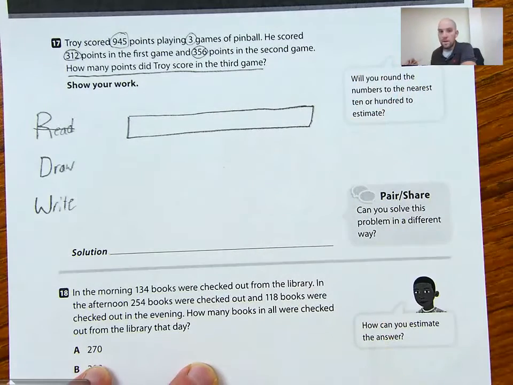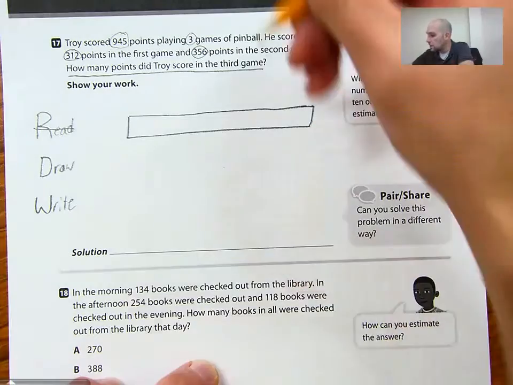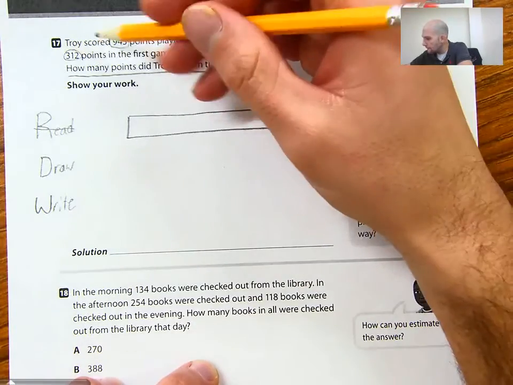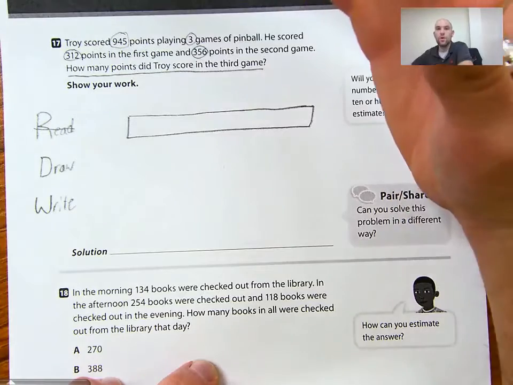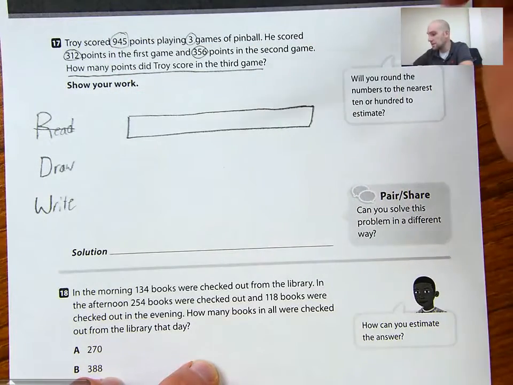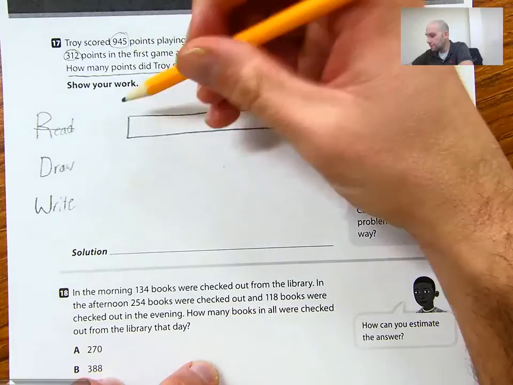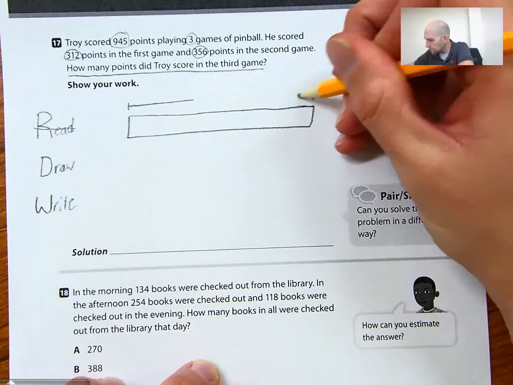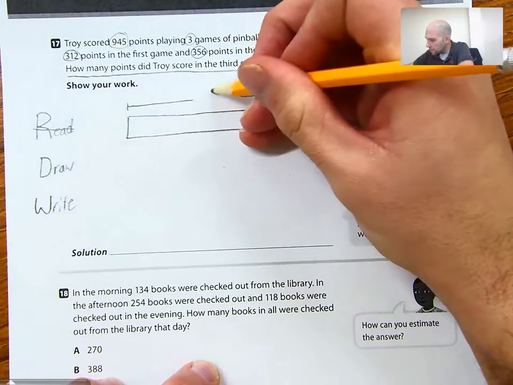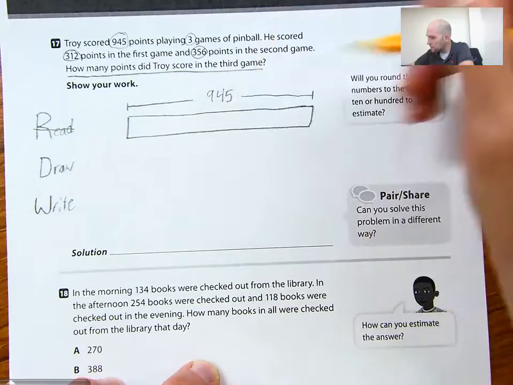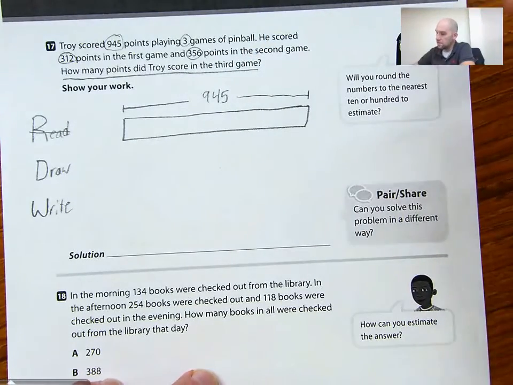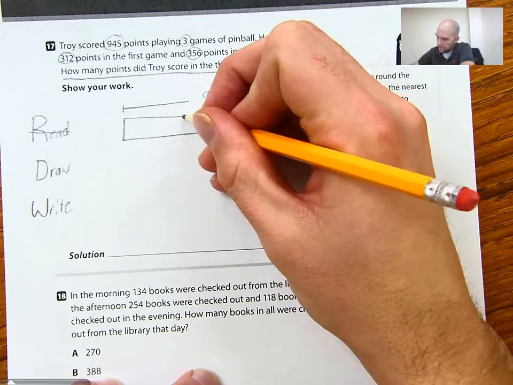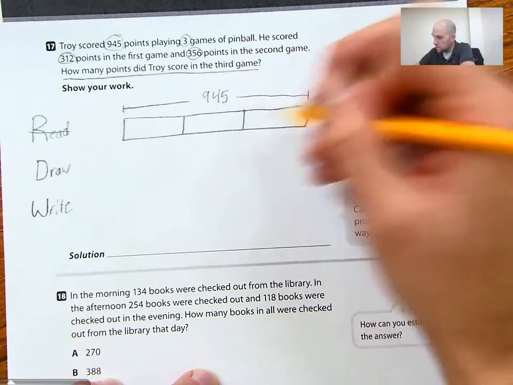I like using tape diagrams because they're really easy to use for pretty much any type of word problem, especially if you're not trying to draw a whole picture. You're not super artistic. Like I'm not. 945 points is going to be our total. So we have 945. And we know there's going to be 3 games altogether. So I'm going to split this into 3 parts.